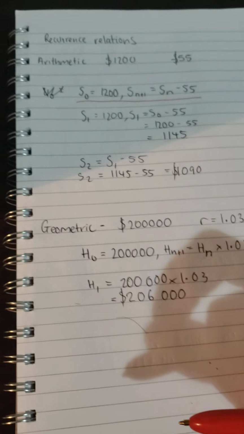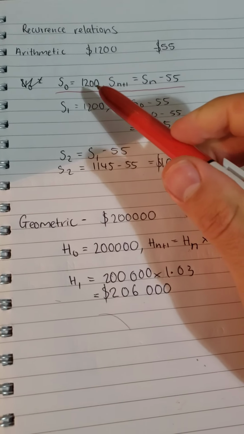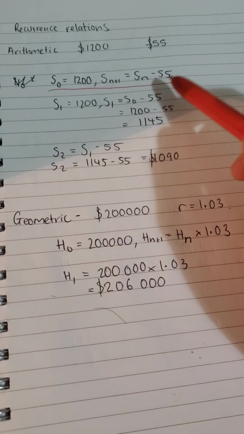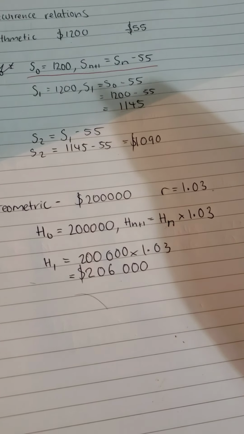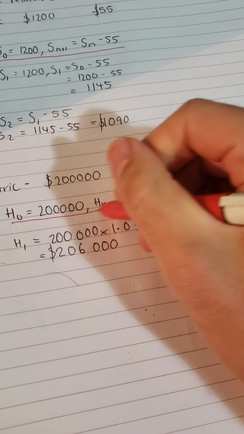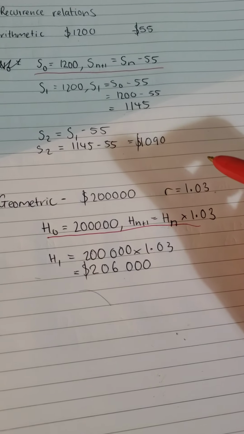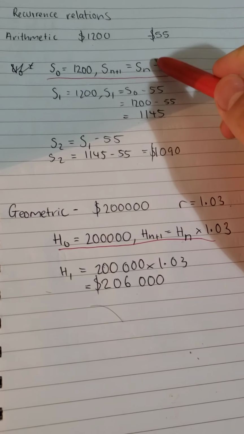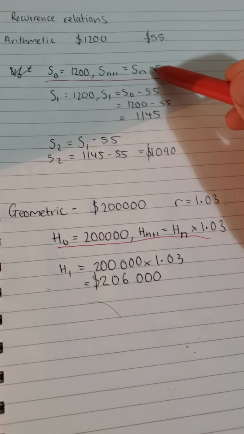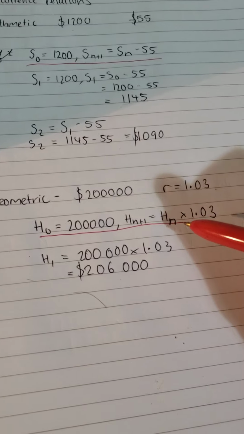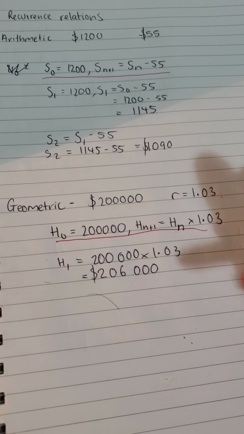So what this recurrence relation does, Jordan, is give us a statement telling us how we find the next value, I keep saying value, but the next number in the sequence. With arithmetic and geometric, they're all the same, except arithmetic you're going to be adding or subtracting at the end, and geometric you're going to be multiplying.